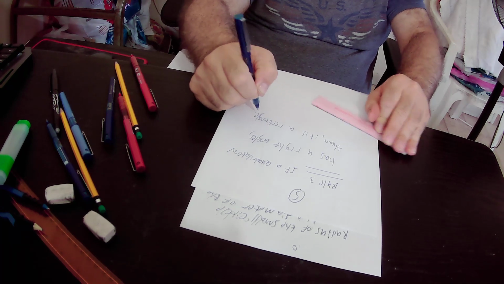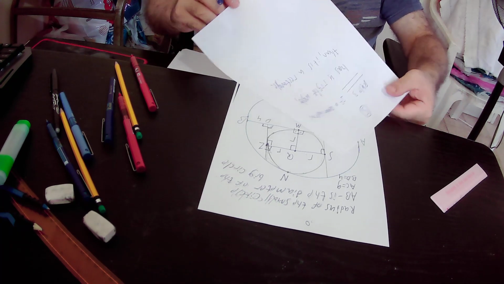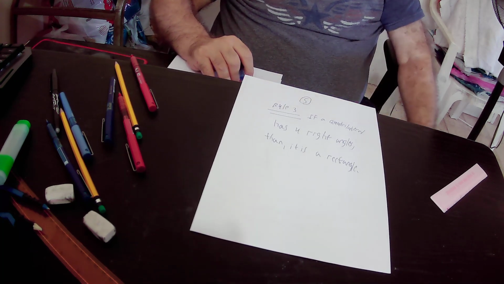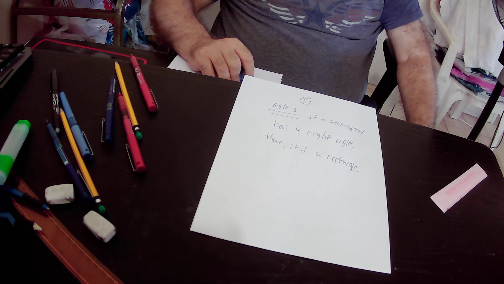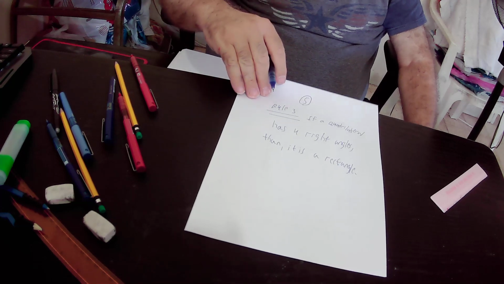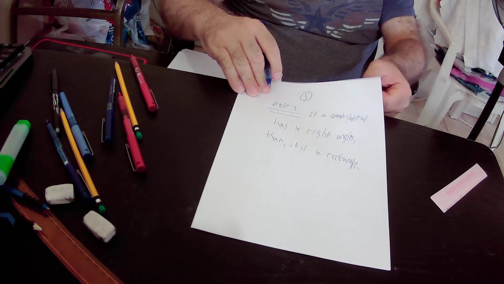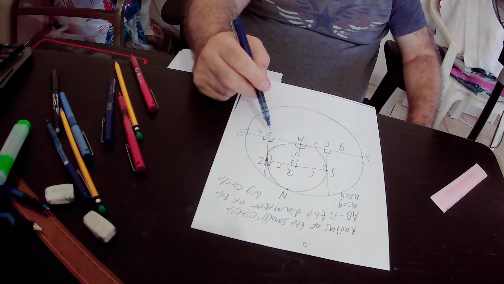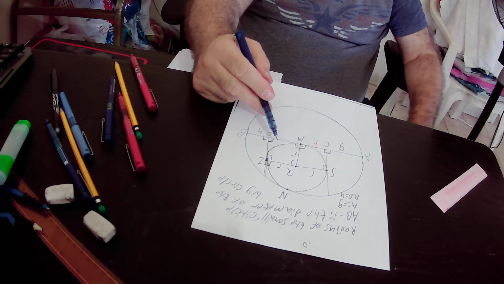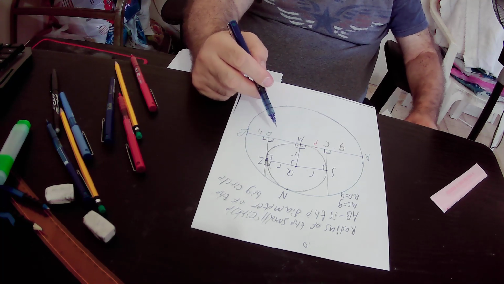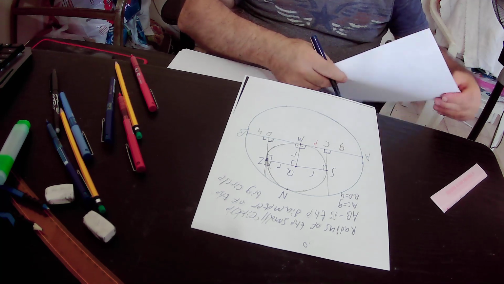So I will read rule number 3 again. Rule number 3 states that if a quadrilateral has 4 right angles, then it is a rectangle. Okay, and we actually proved that quadrilateral QZMD has 4 right angles, therefore quadrilateral QZMD is a rectangle. Okay.